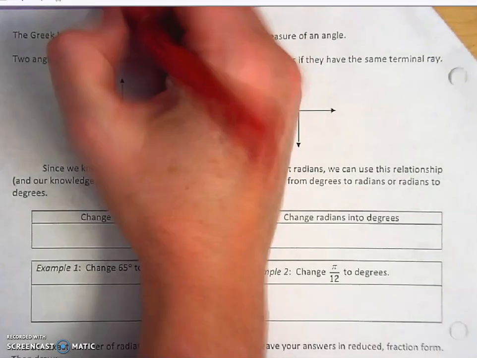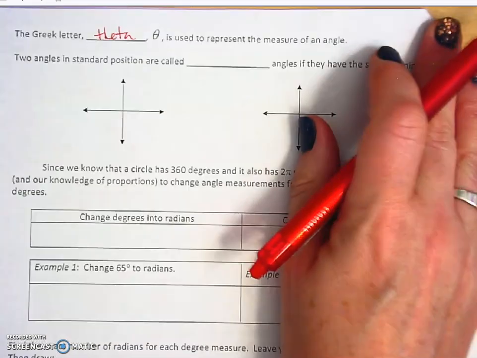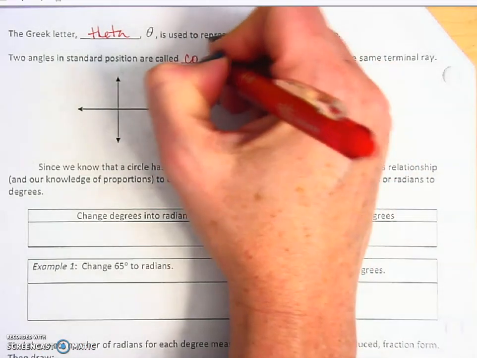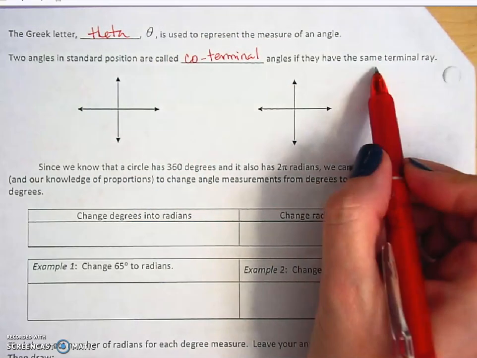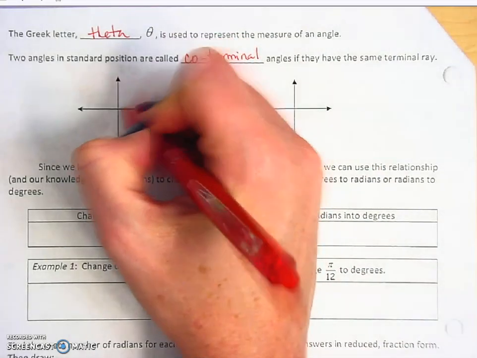So this is something I already mentioned. The Greek letter theta, which looks like this, is used to represent the measure of an angle. Two angles in standard position are called coterminal angles if they have the same terminal ray. So here's what I mean by that.